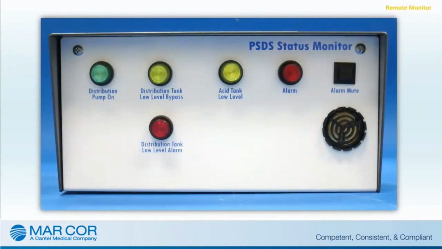The remote status monitor will notify users at a remote location of the system status and gives both visual and audible alarms. The PSDS status monitor communicates alarm conditions with the illumination of a red alarm indicator and the sounding of the audible alarm.